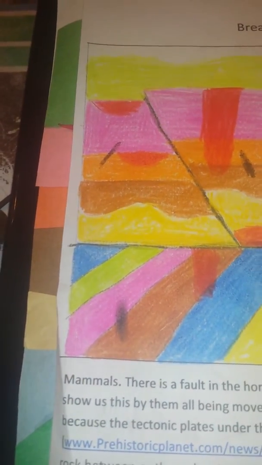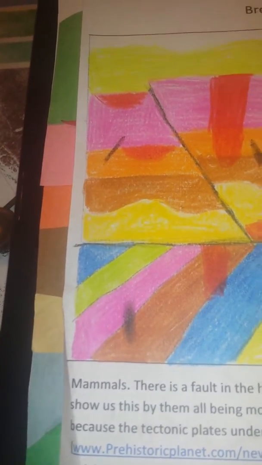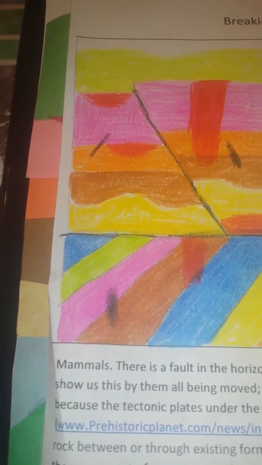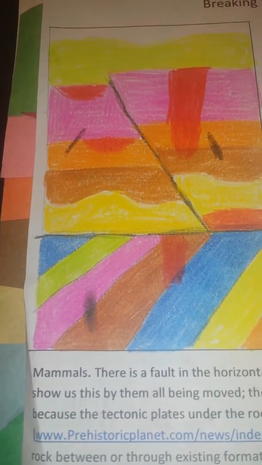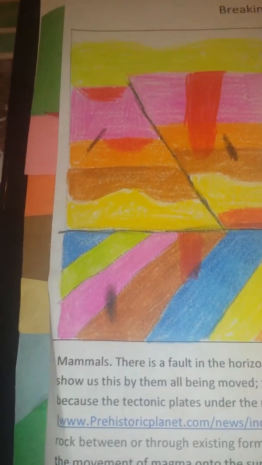This happened after all the layers were formed. The rock layers show us this by them all being moved. The rock layers had to be there for the fault to move them. This happened because the tectonic plates under the rock moved and started to crack the rock, causing it to move.